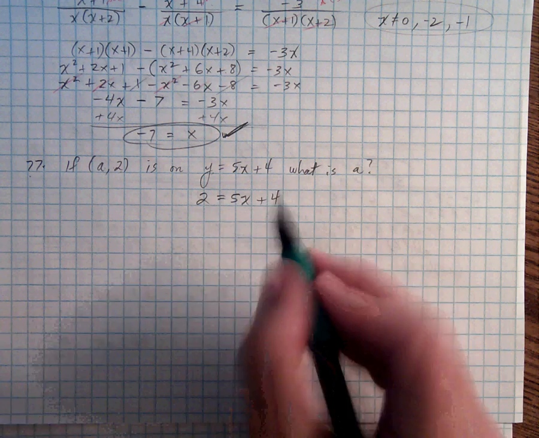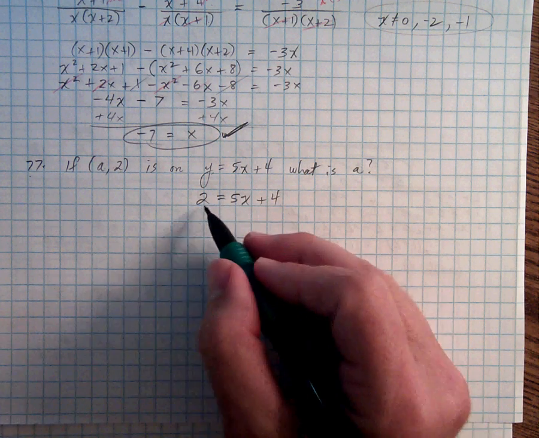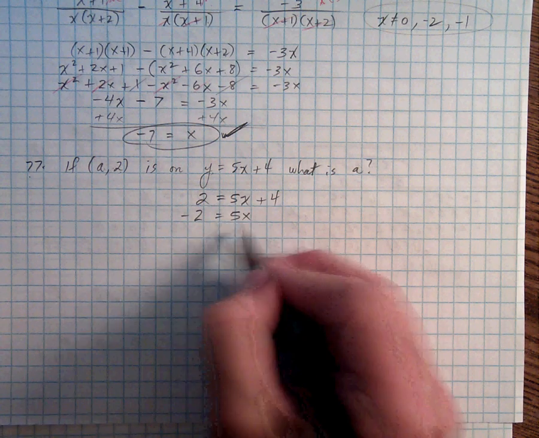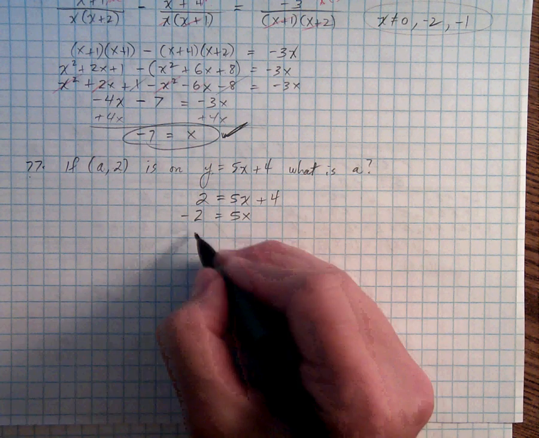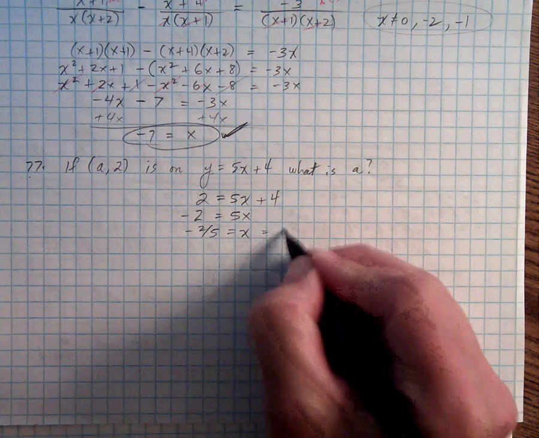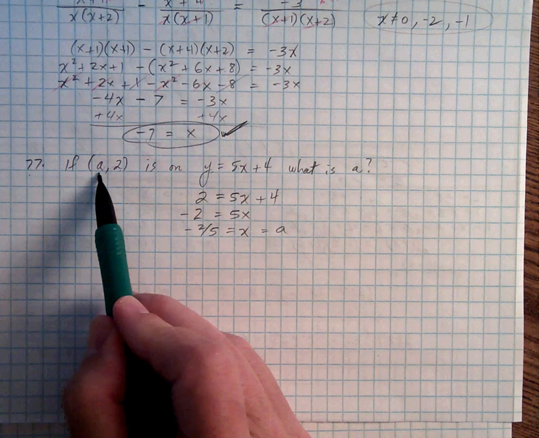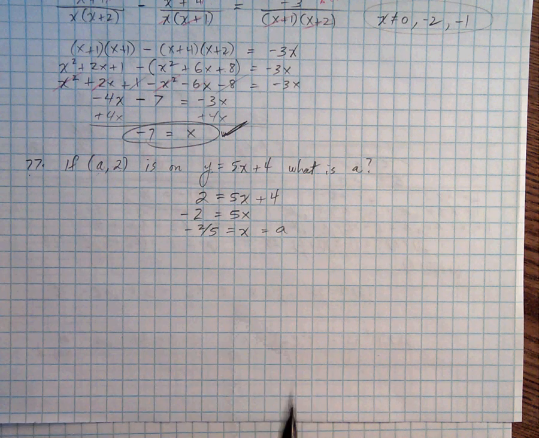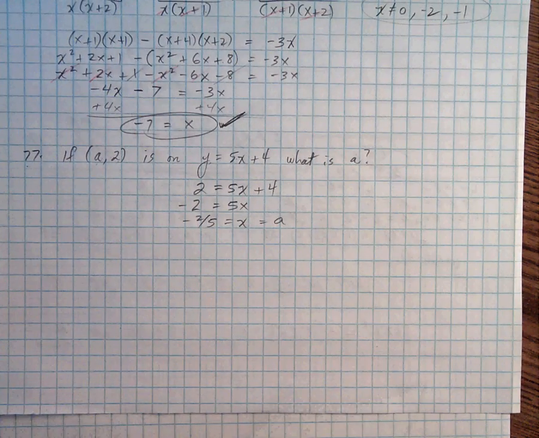And then solve. So take away the 4 from the 2. That's going to give me negative 2 is 5x. And then divide by 5. So what, negative 2/5? Which is the same thing as that A right there. Make sure that's right. Yeah. Alright, so that was pretty simple.